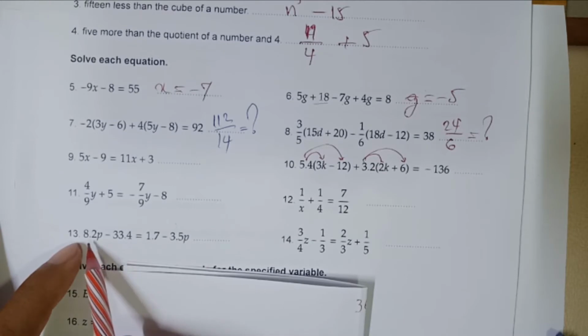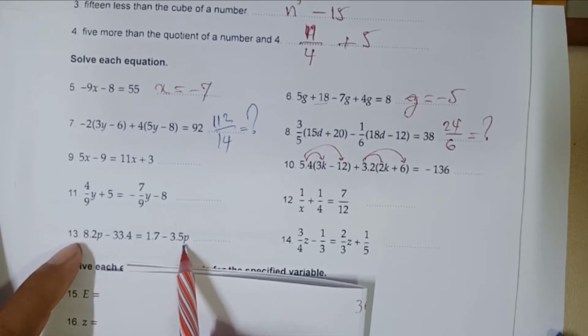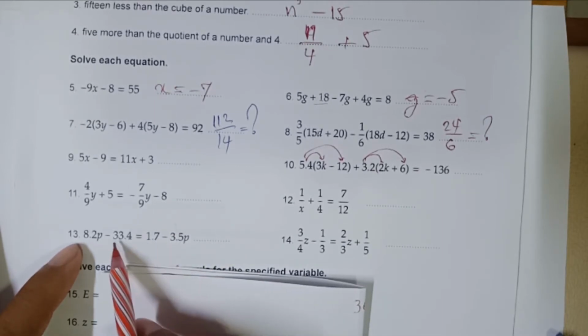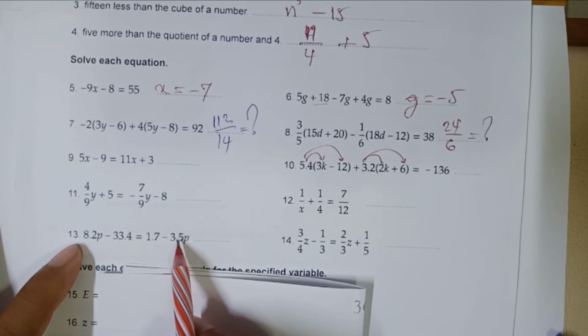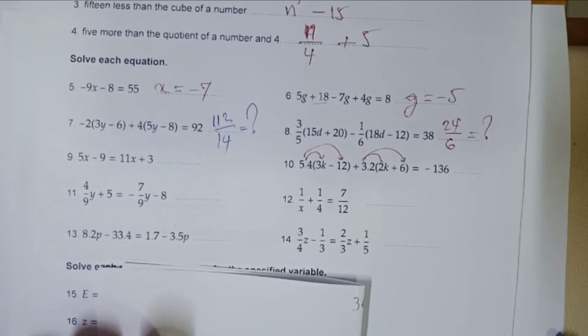It's going to be 8.2p plus 3.5p, and 1.7 will plus with 33.4, and you simplify to get the value of p.